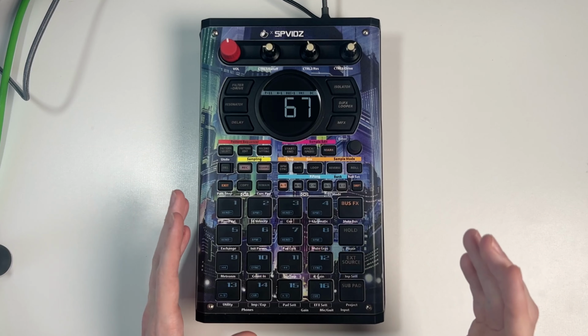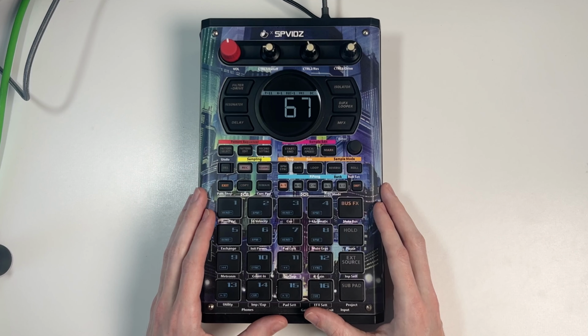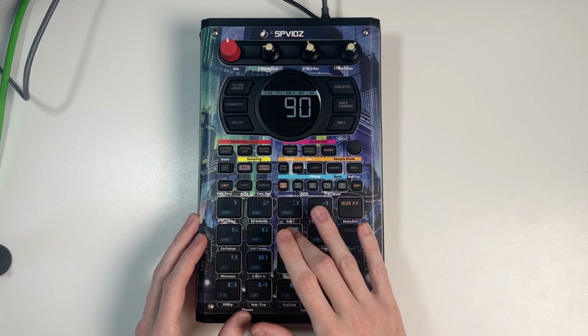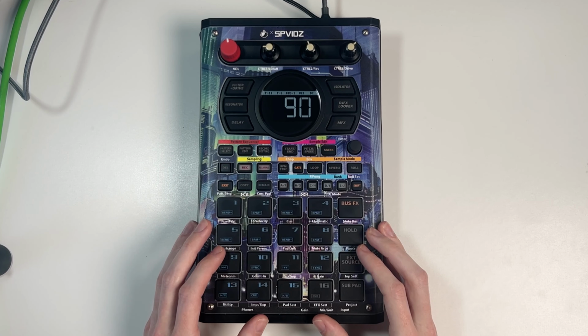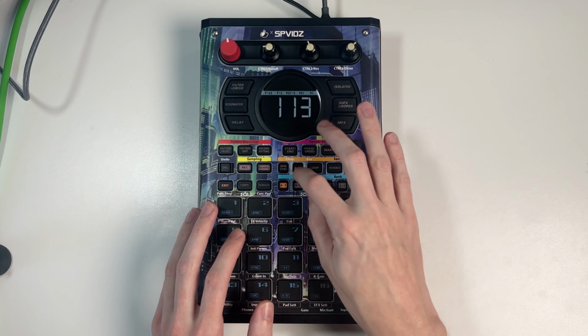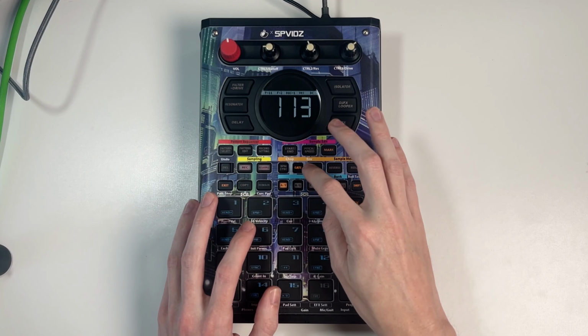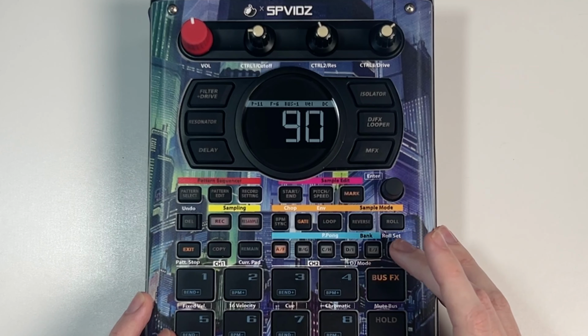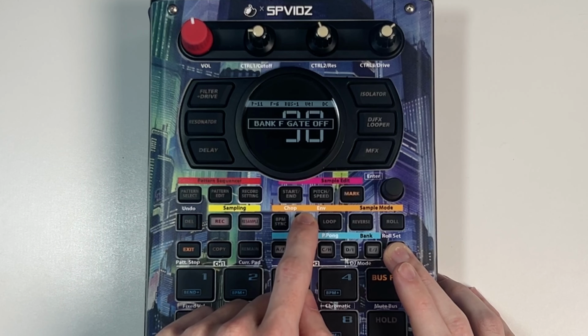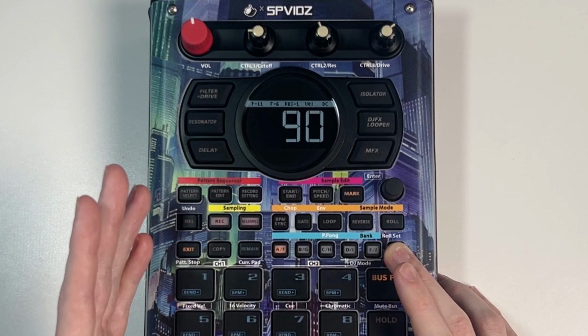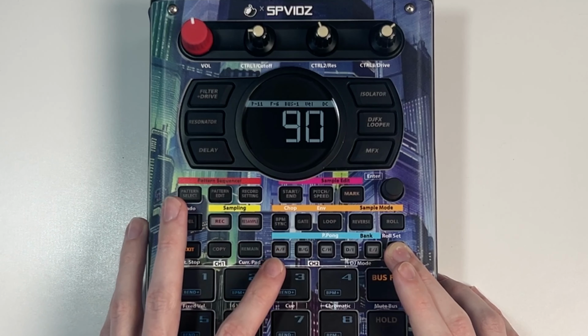Okay, toggle gate is another huge one which I use a lot, especially after you've imported a lot of drums. And usually when I import all these, all the samples have gate on, which of course you don't really want for drums. So instead of going through and having to take off gate on every single pad like this, what you can do is just hold shift, and then press gate. And you can see there, again, these notifications are very fast, but basically it said bank F, gate off.